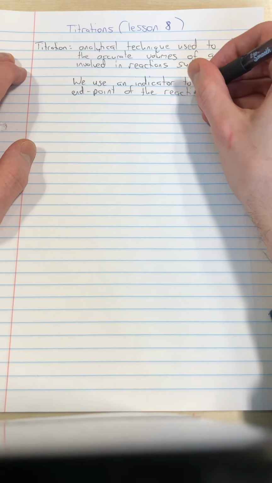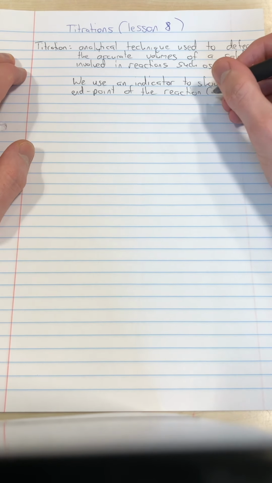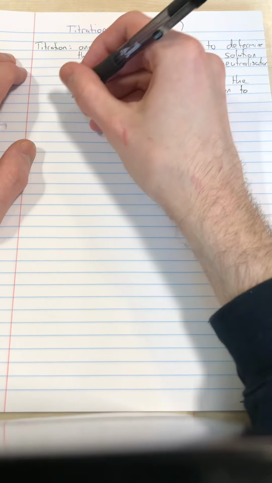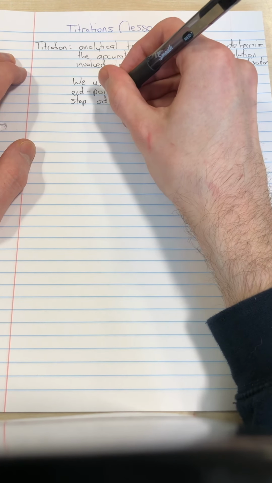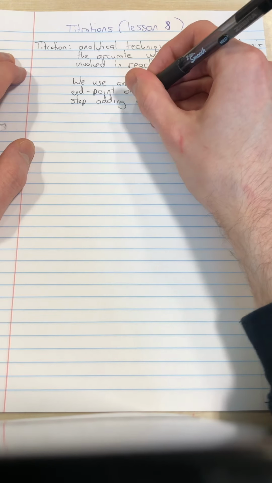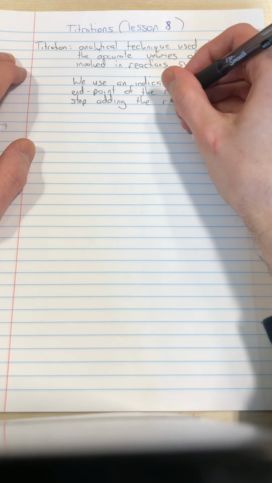Okay, and what we mean by the end point is when we need to stop adding the reactant.